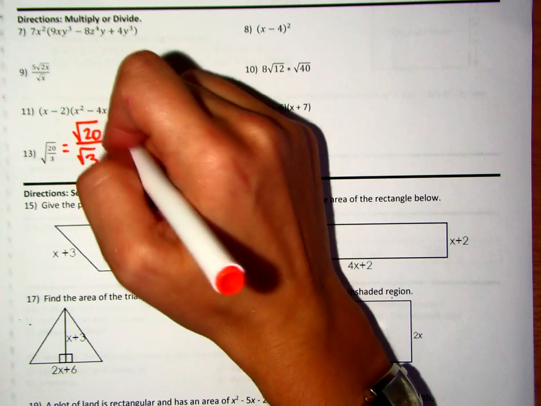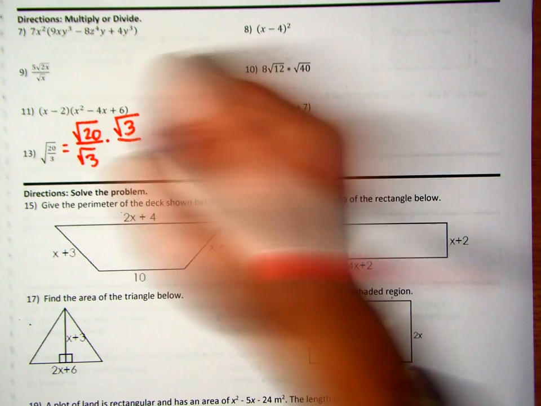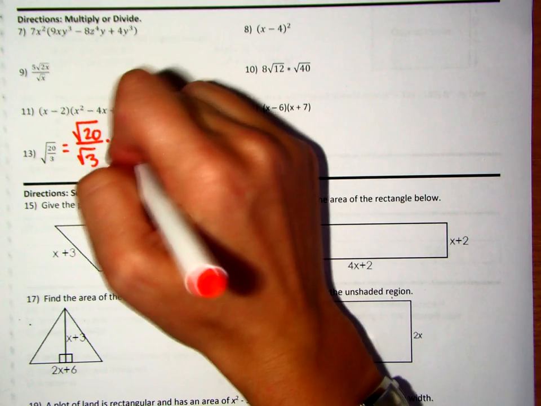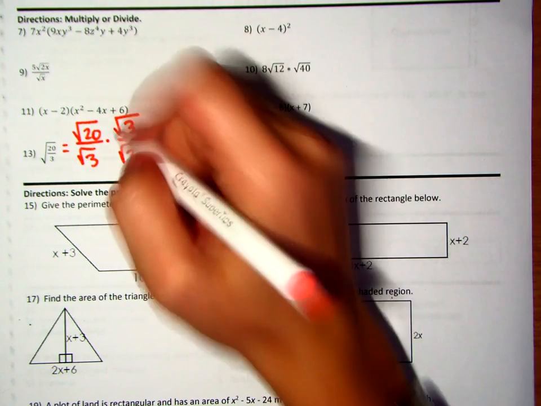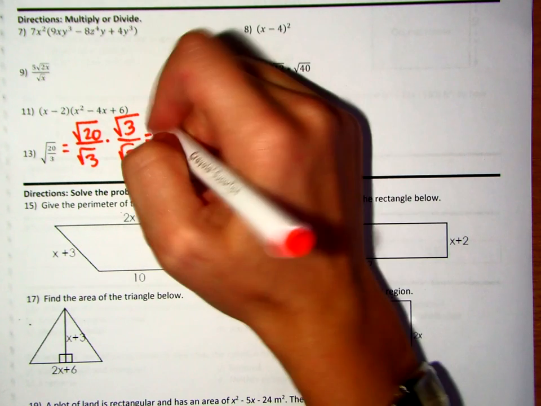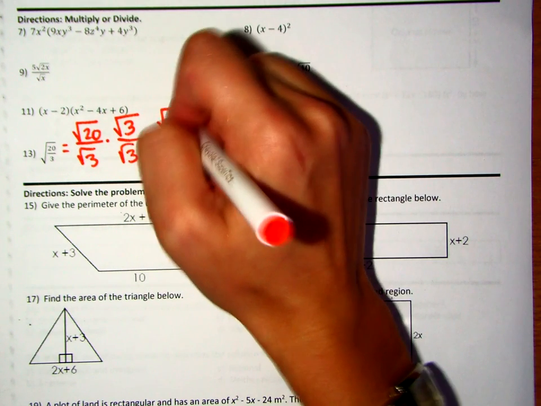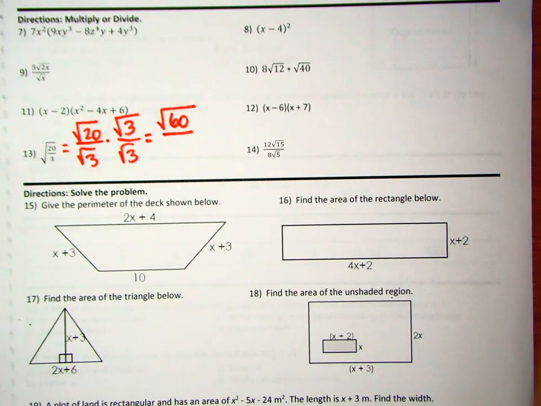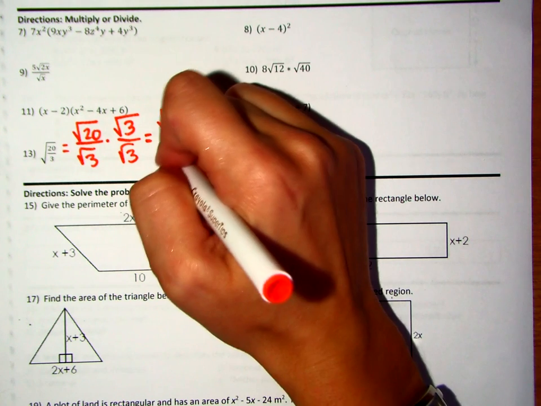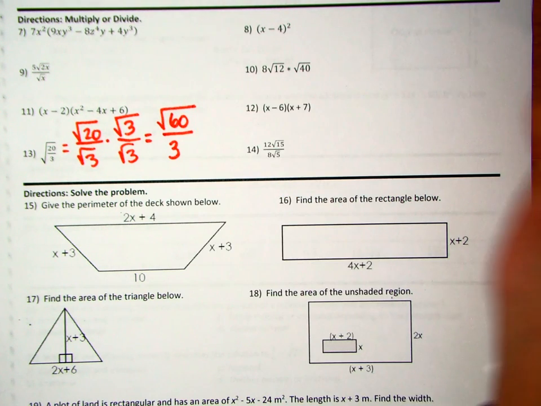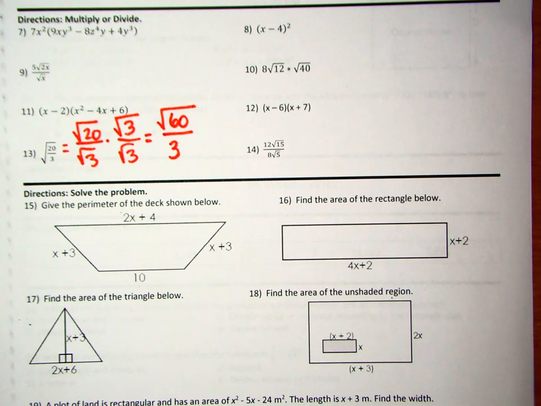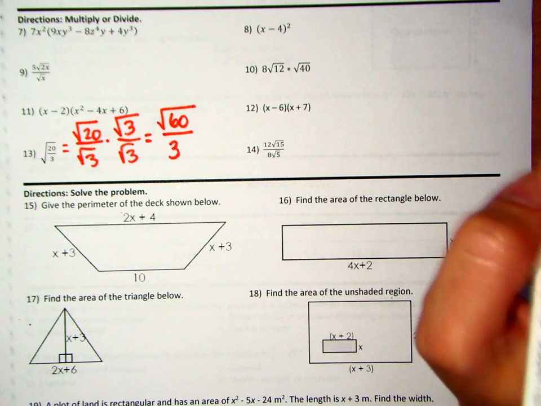Or in other words, get rid of what's in the denominator here by multiplying that denominator over itself, because this would equal 1. So then on the top here, I would get the square root of 60 divided by, on the bottom, 3 times 3 would be 9, so the square root of 9, which is 3. And then all I need to do on the top is simplify that radical.